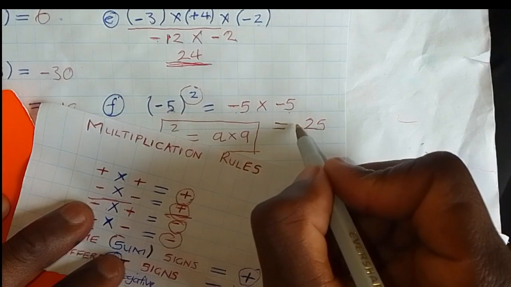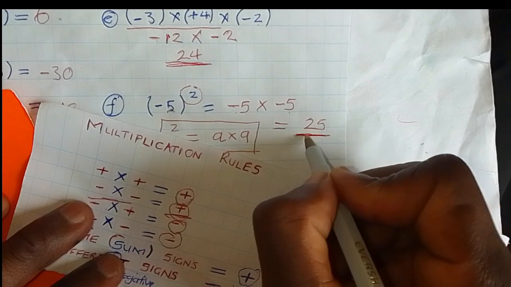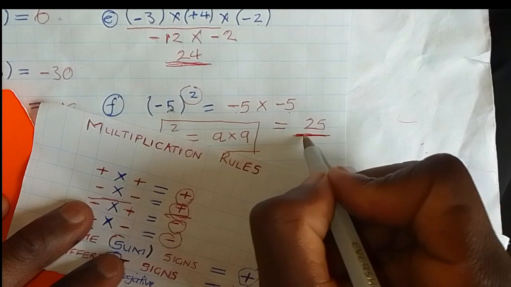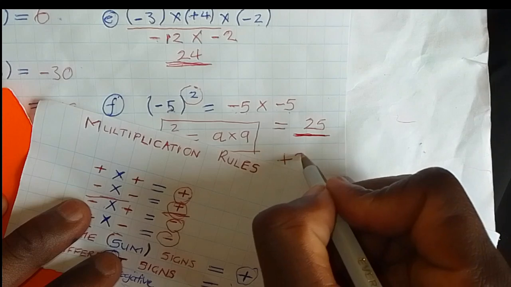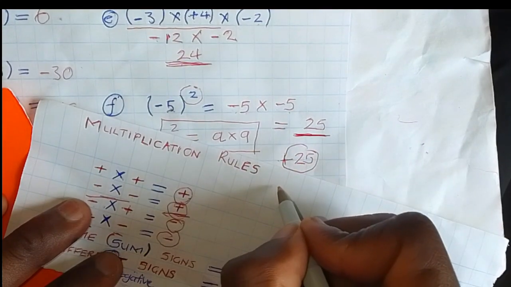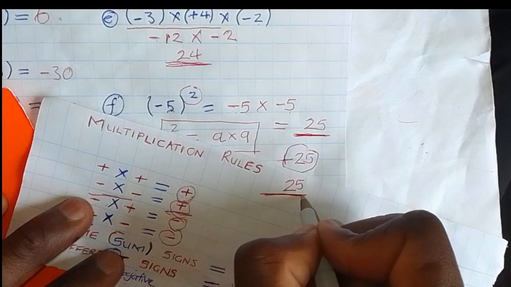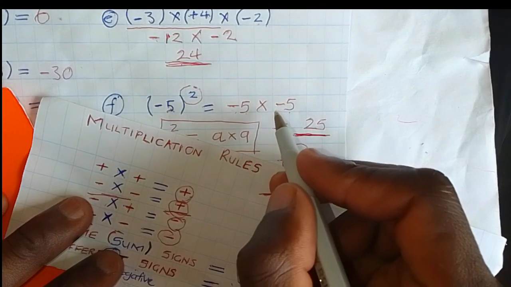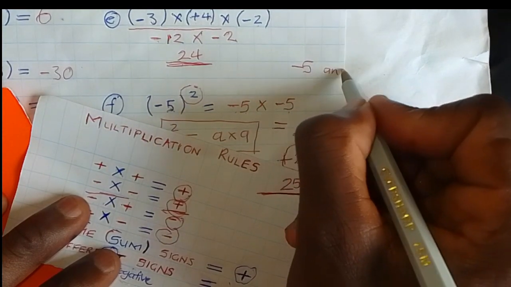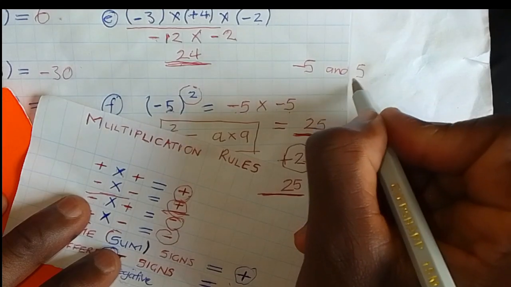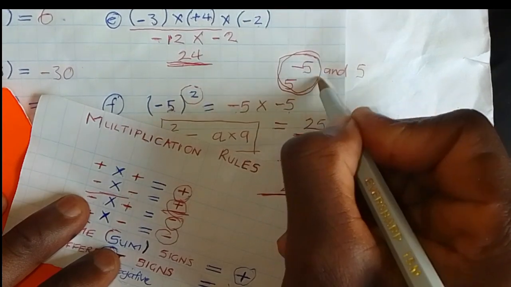Or you can put positive 25, but leaving it as 25 is neat. And this is a better answer, right? Remember, just a point to take home, positive 25 is the same as simply saying 25. But if the answer is negative, you have to include the negative sign, because negative 5 and a positive 5, remember, these are two different numbers.